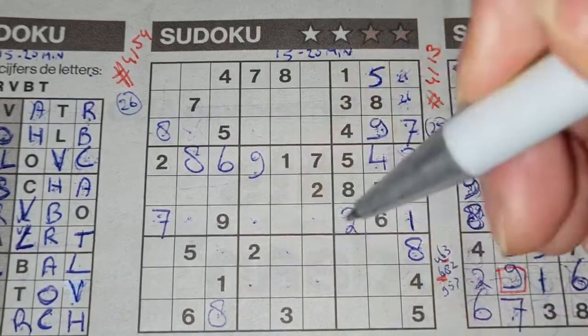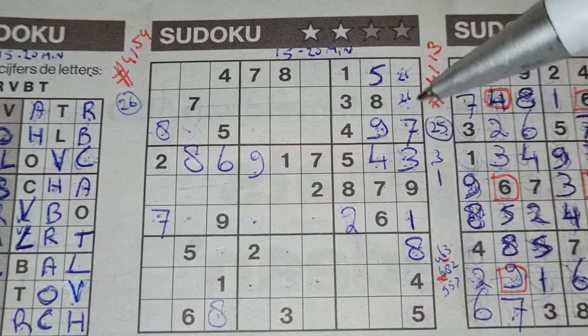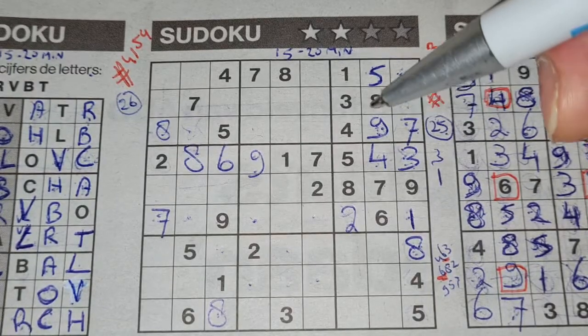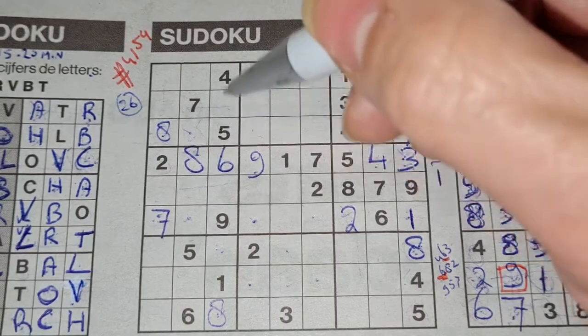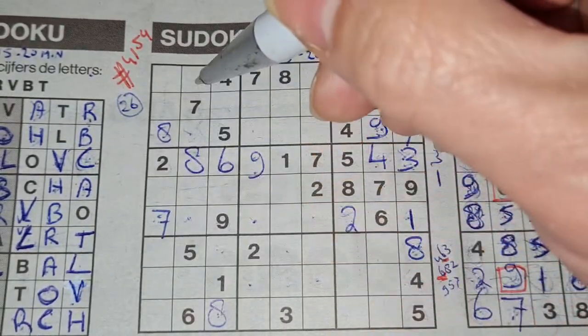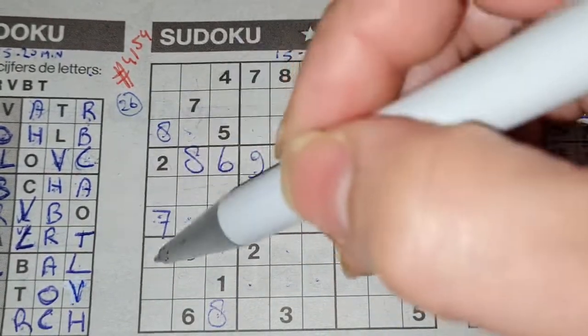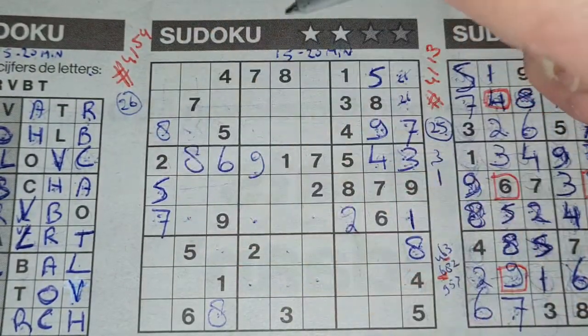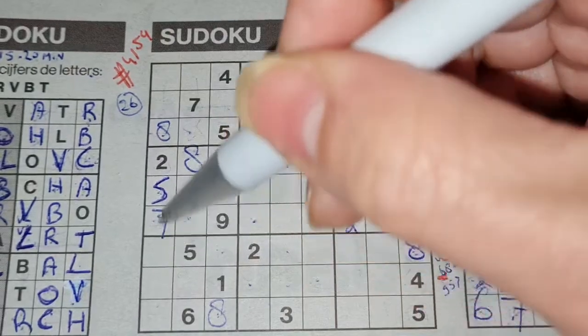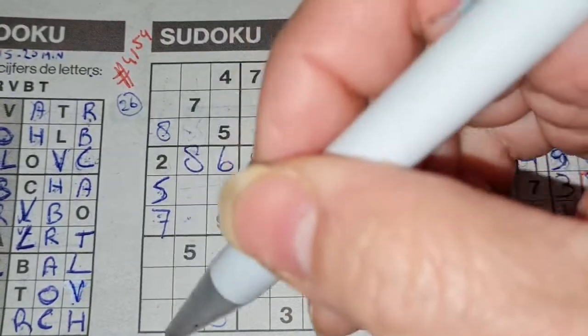8, yes. Cannot continue with 8. Need to wait. How about the number 5 in this column, 5 in the second column. So the first column, only place left for the 5 should be there. 5 missing numbers in the first column.